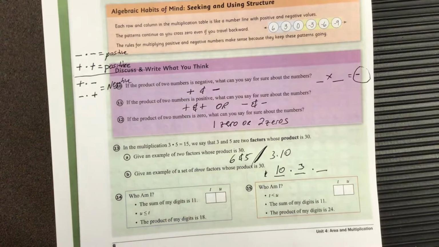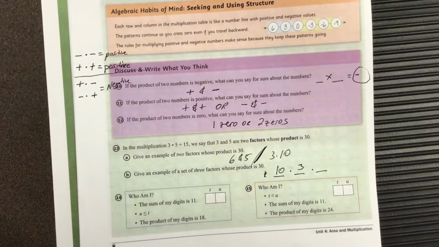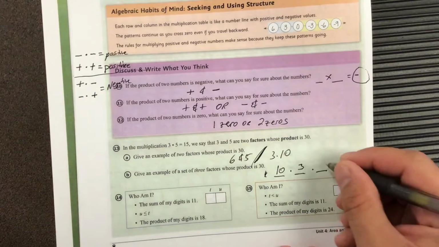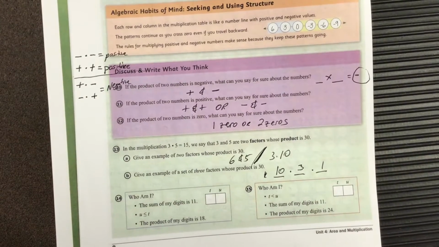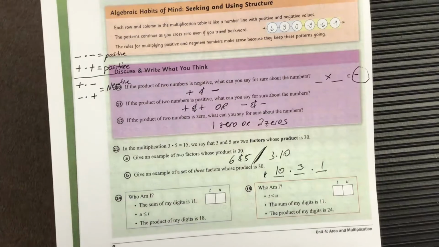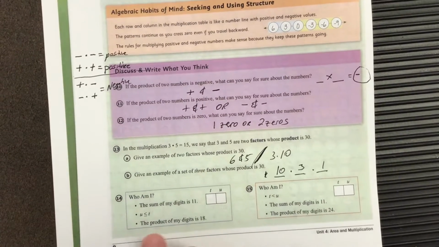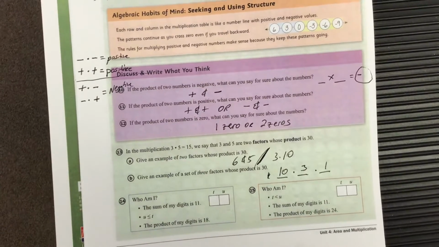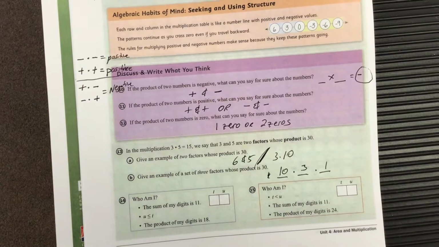And then I need one more number. 1. Sure. 10 times 3 times 1. 2 times 3 times 5. Could even throw some negatives in there. I could say negative 3, negative 10, 1.